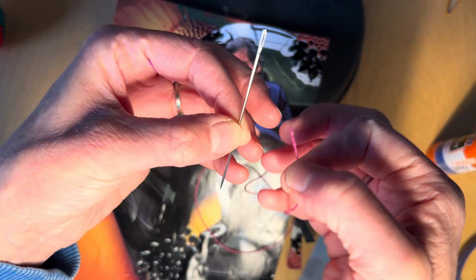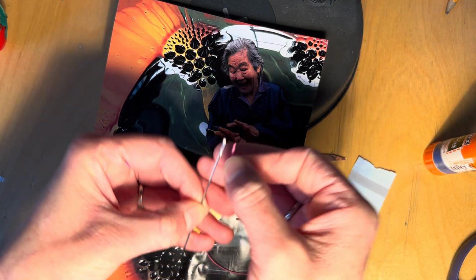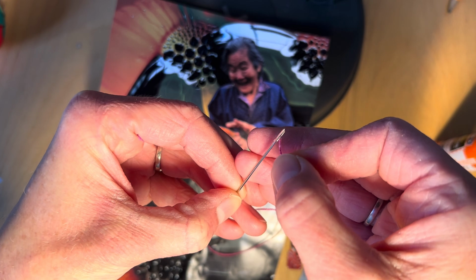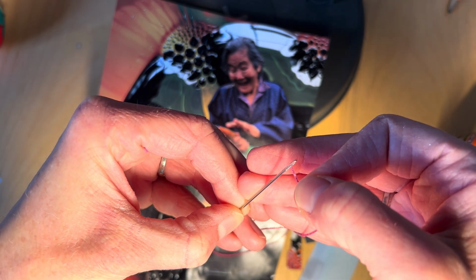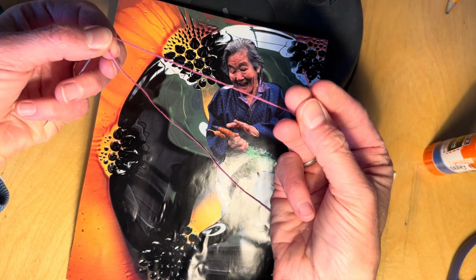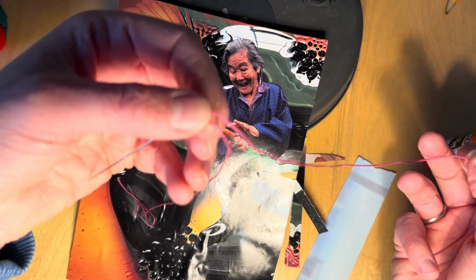And this can be tricky sometimes. Okay, so I got it through. Now we're going to go all the way through like this, okay? So I take one end like this, so I'm holding it over here. I pull it, so I'm kind of making like a V.